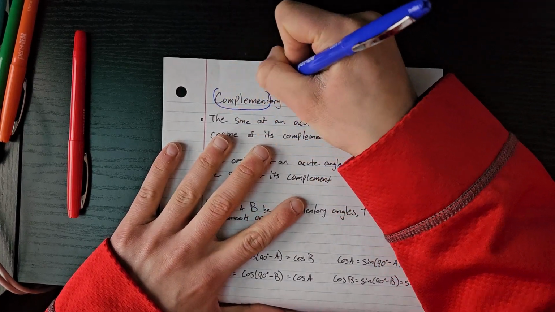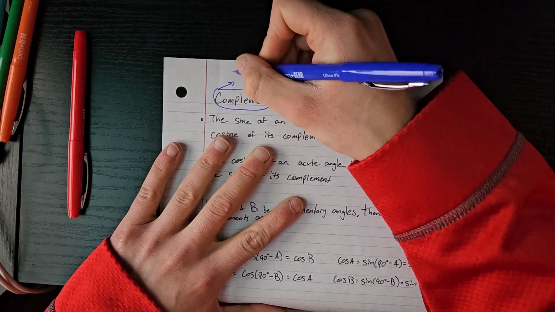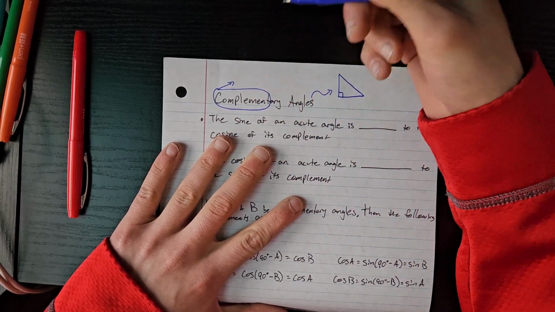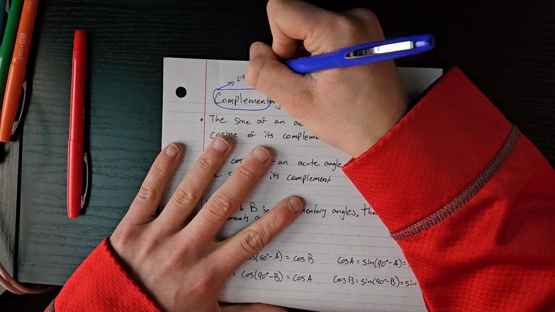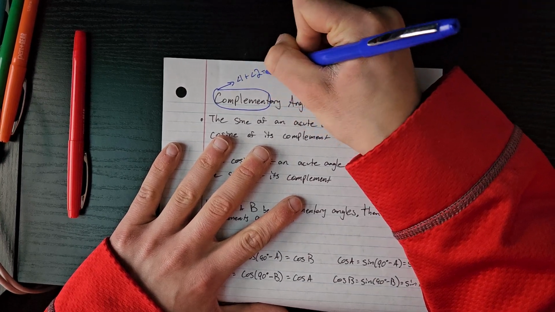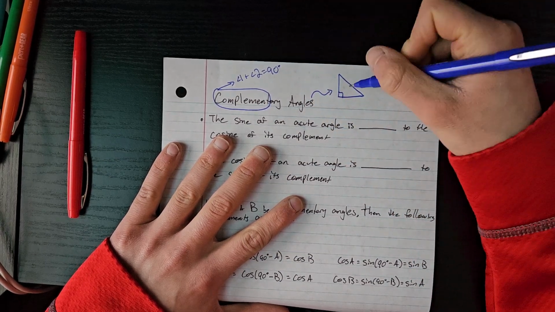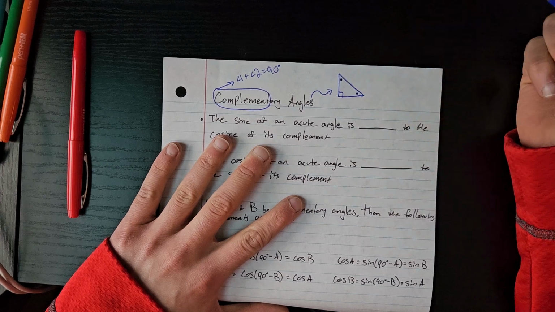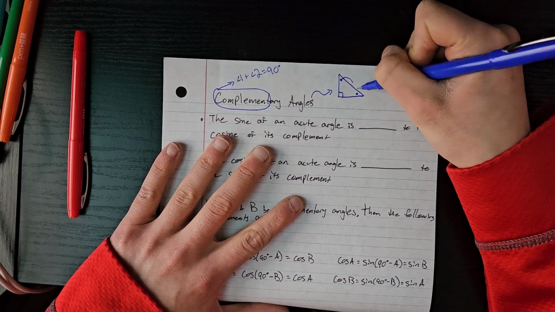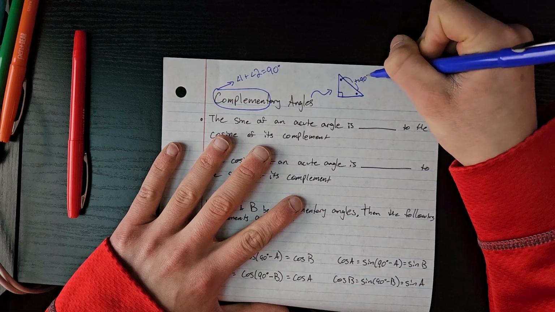Remember what complement meant back in, like, unit 1, unit 2, 3, 4, almost every unit? It's two angles that add up to 90 degrees. Complementary angles, when we're working with right triangles, are the two angles that are not the right angle. These two angles add up and equal 90 degrees.